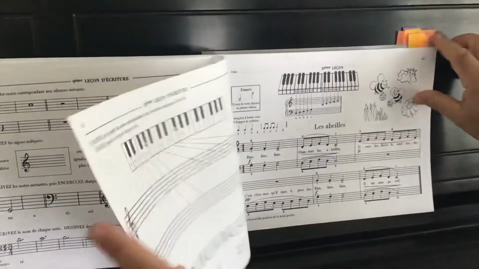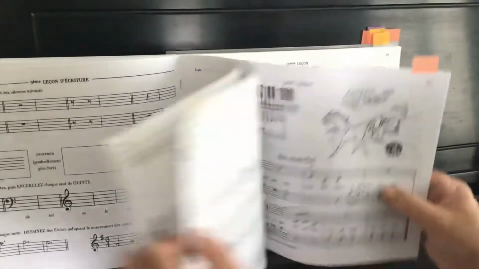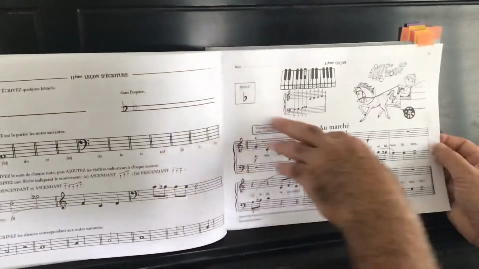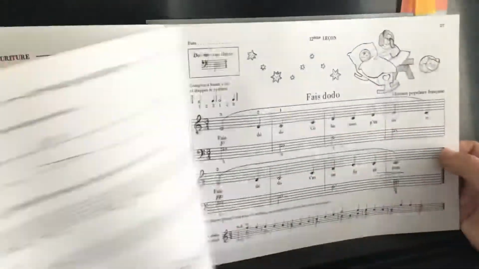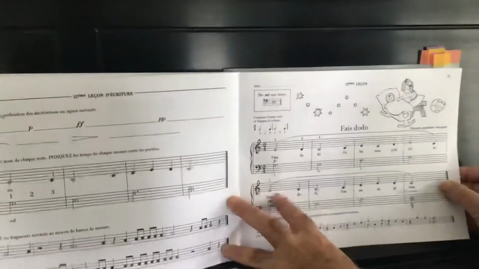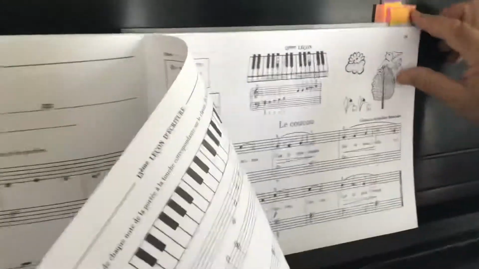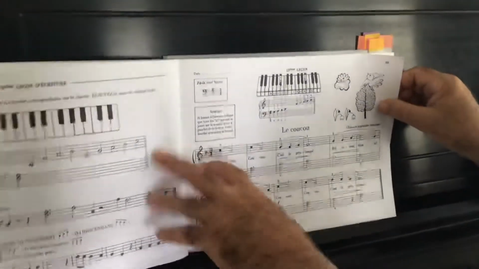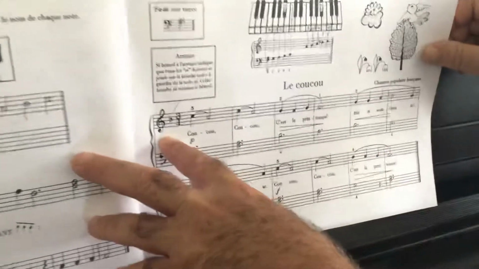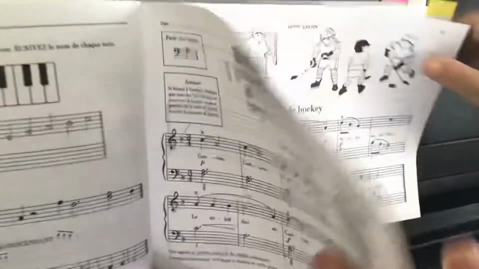Savez-vous planter des choux? It's always the same. Here is the flat I was talking about, and Fais dodo, very simple melody with accompaniment by the left hand. Here he introduces the F major tonality with the B flat.